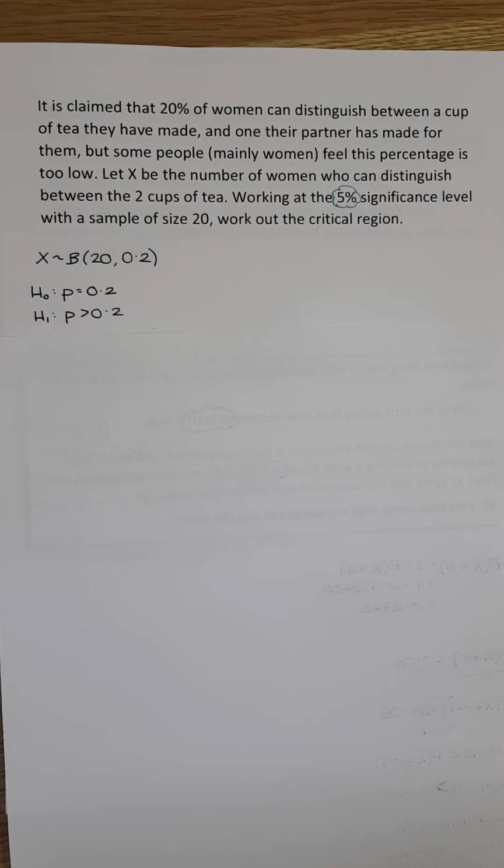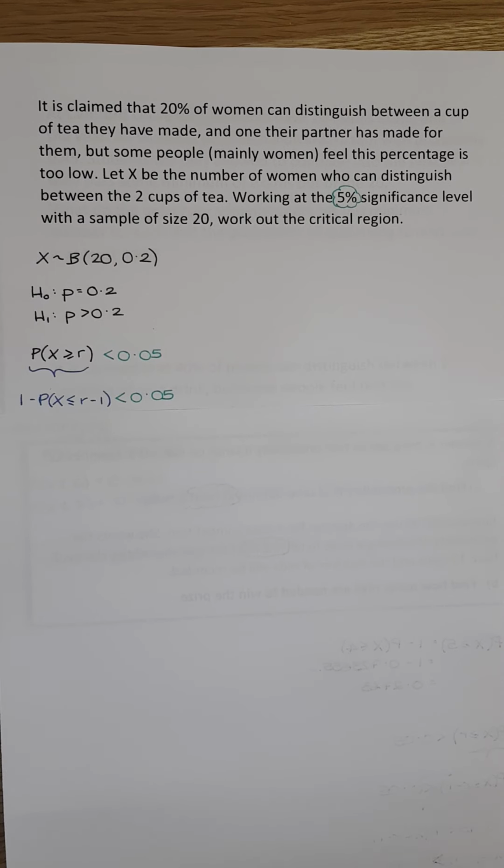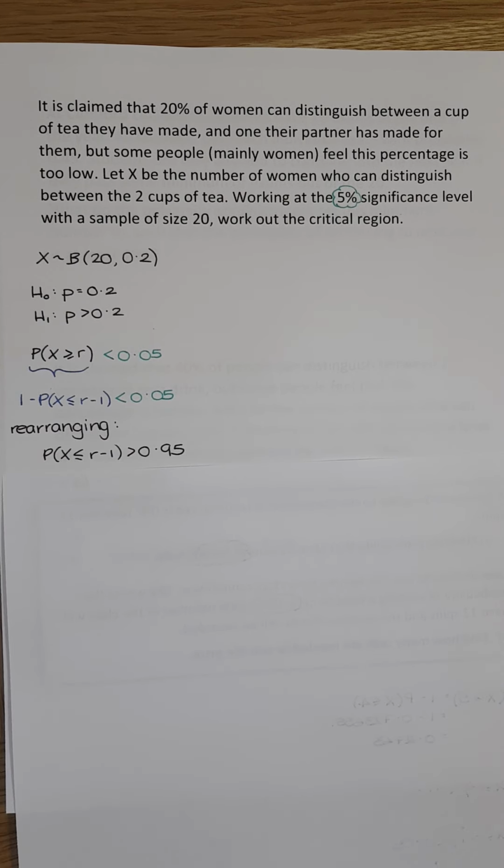We've got a sample size of 20, so I've set up my binomial distribution. Work out the critical region. So again, it's a question you've already done, but it's just looking at how we write it down. Okay, same as we did in the last question there. So we want to know what value of r would give us a probability that's less than 5%, 0.05. Okay, so what number of people would mean that we then reject the null hypothesis? Okay, we're going to change that greater than or equal to r to less than or equal to r minus 1 minus it. And again, we're going to do our rearrange thing, which ends up with that. It always ends up with that, so you can just memorise that step if you want.